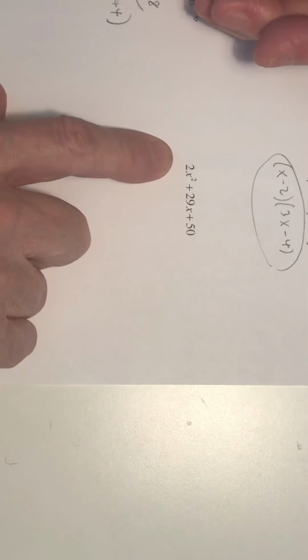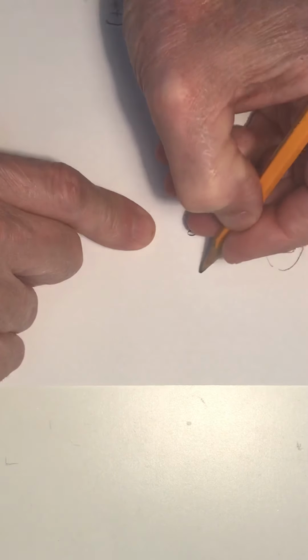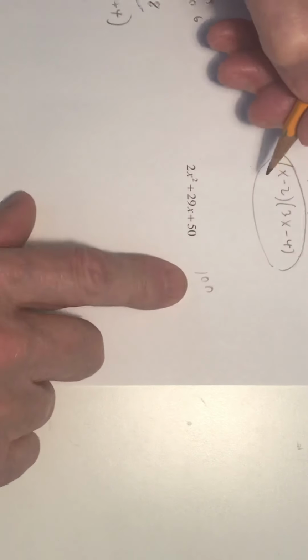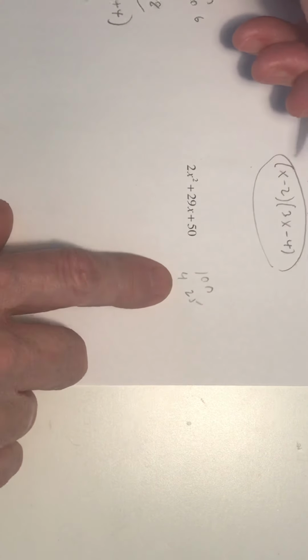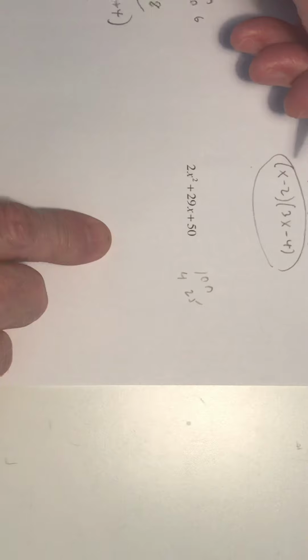Okay, last one for today. 2 times 50 is 100. And I'm thinking, there's our key, right? Those add up to 29. Those multiply out to 100.